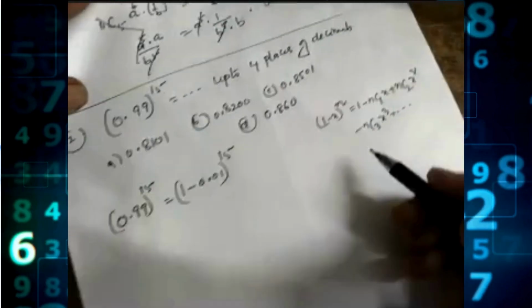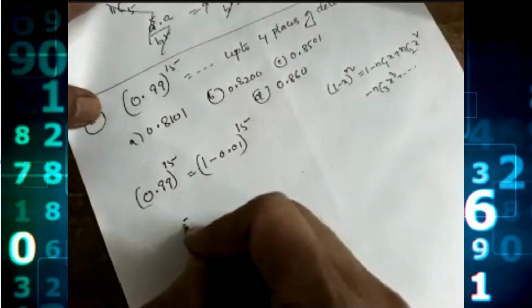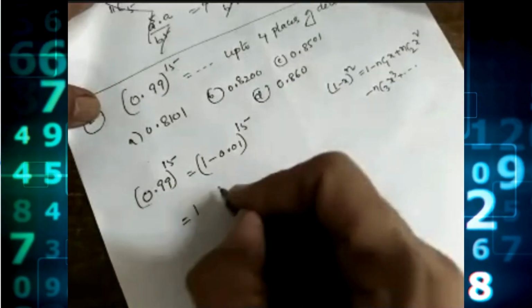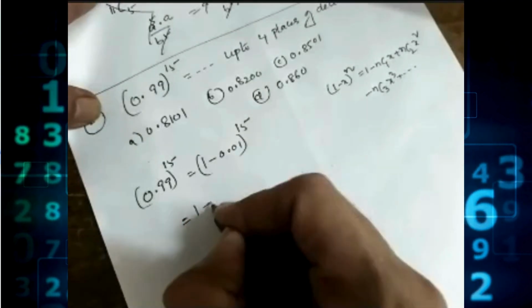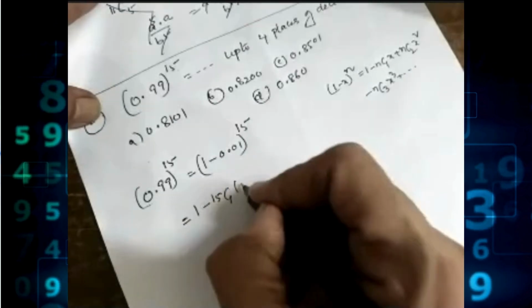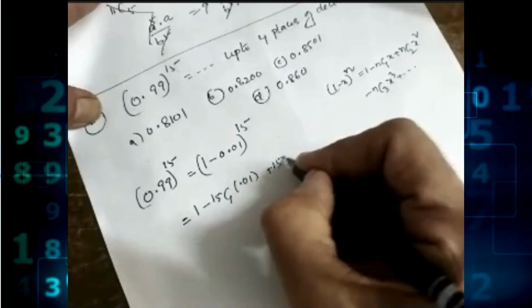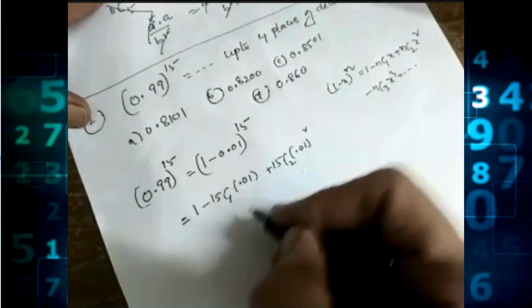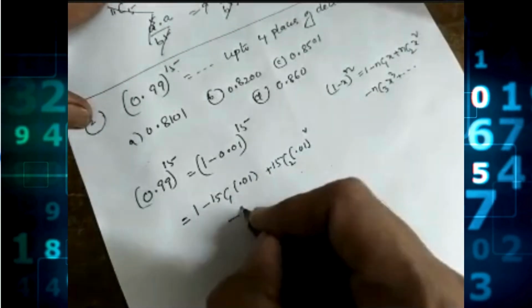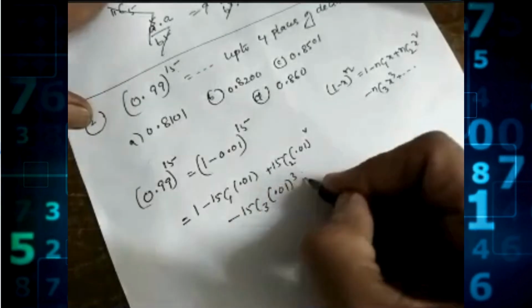Well, by making use of this, try to get it expanded. 1 plus... What is meant by nC1? Minus 15C1 into 0.01 plus 15C2 into 0.01 whole square minus 15C3 into 0.01 whole cube plus and so on.